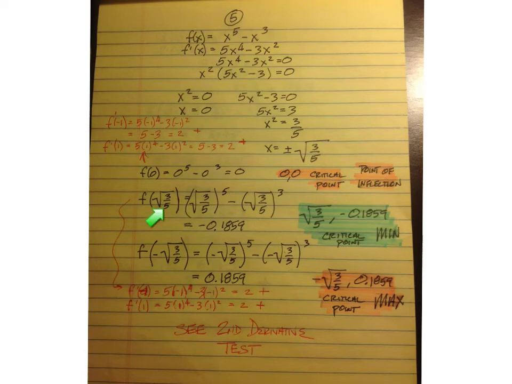Now if you plug in the positive square root of 3/5 for the original function, you come back with a negative 0.1859. So there's your point: square root of 3/5, negative 0.1859. And when you find points on either side of that, it could come back to be a minimum, and it does. The only reason this is in blue is to separate it from the orange. And then the same thing, plug in negative square root of 3/5 into the original function and come back with this point. The only difference being it's negative. This one is positive on the x value.